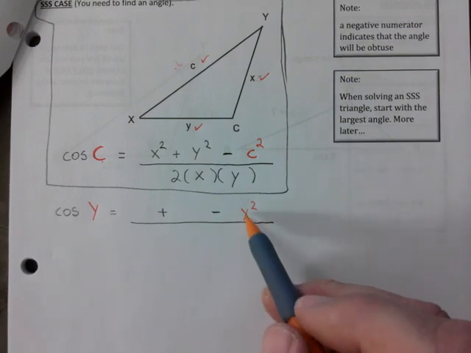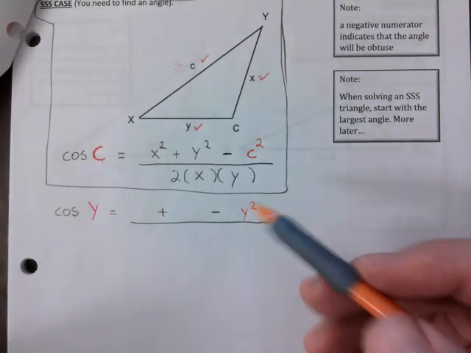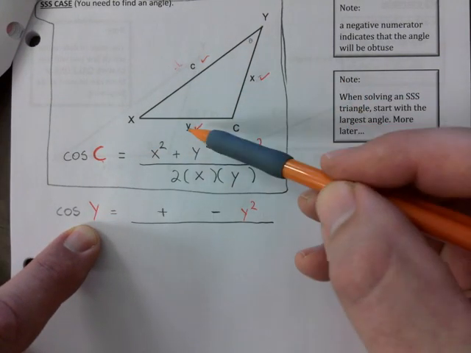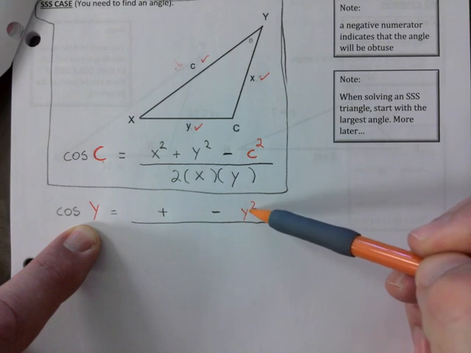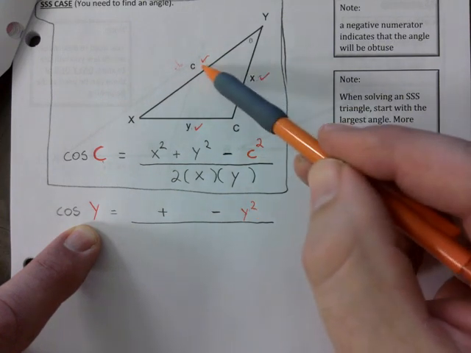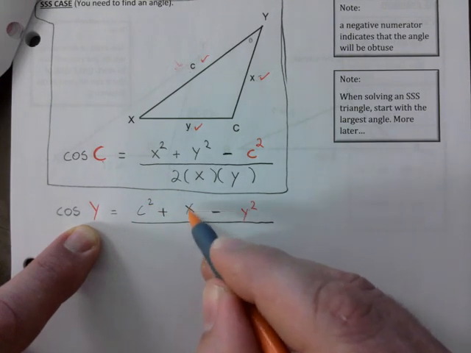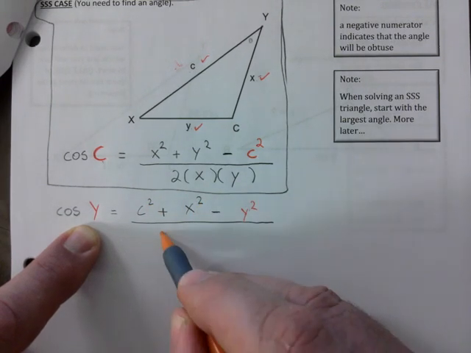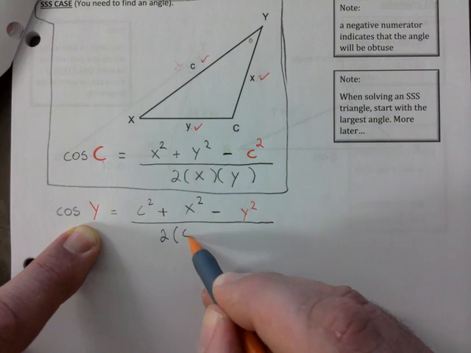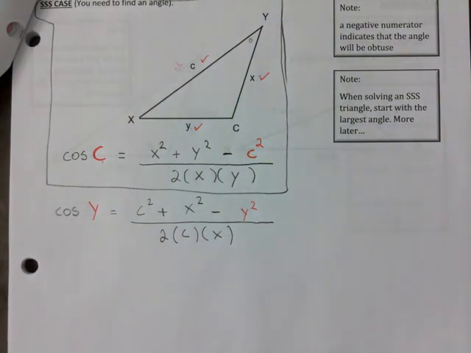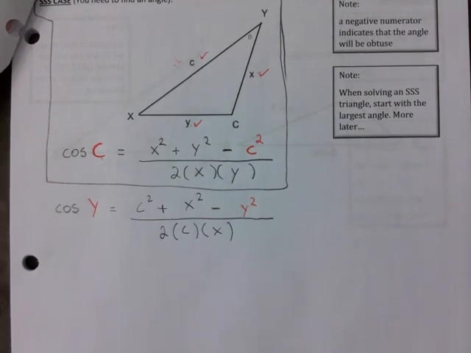And that means, right, you're solving for this angle. So the side across from it is here. So c and x go over here. So this will be c squared, x squared. Guess what? C and x come back down here. One more.